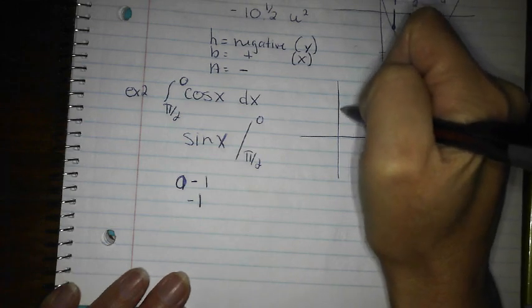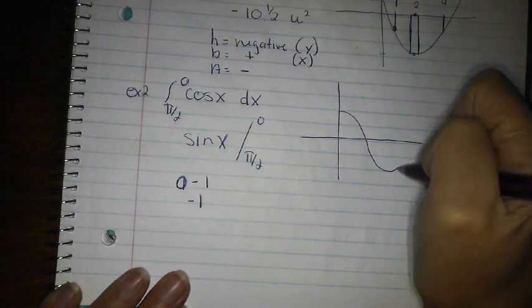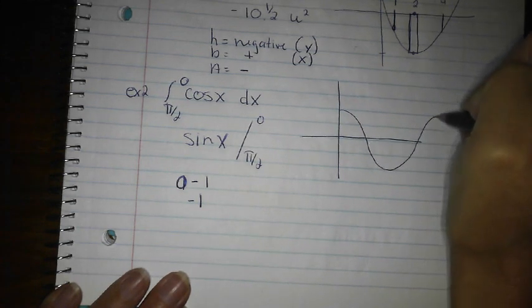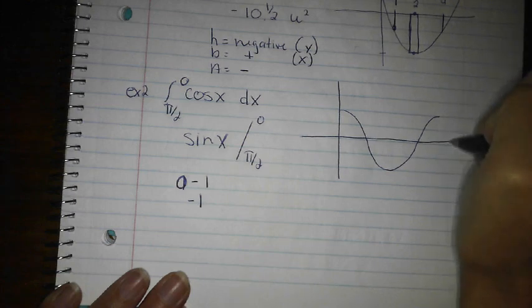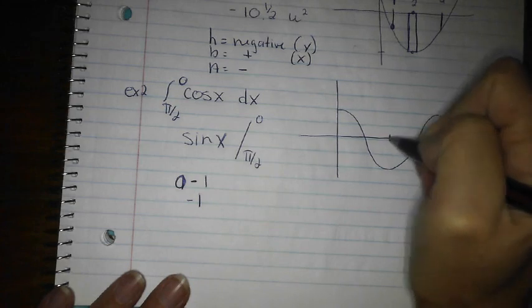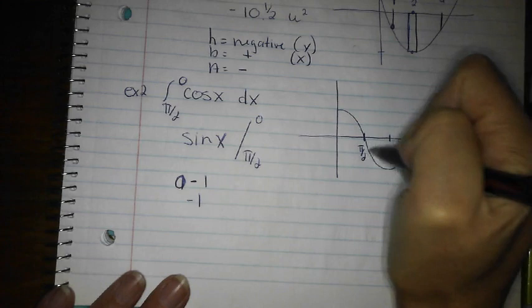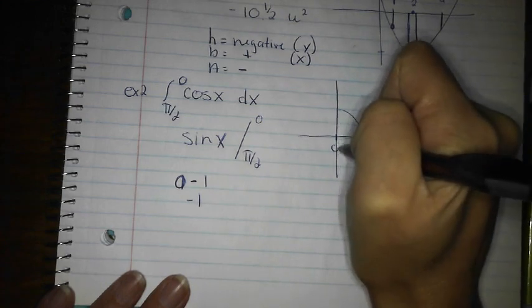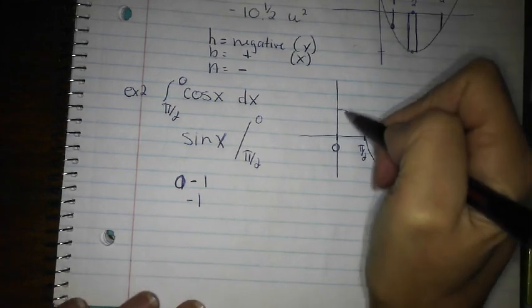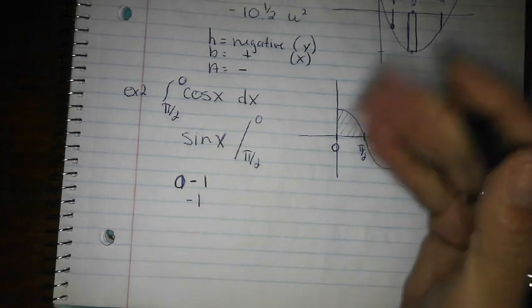So 0 starts high, comes down. Pi is here in the middle. Pi over 2 is right here. You know where 0 is here. So it's giving me a negative value for this area right here, and that area is completely above the axis.